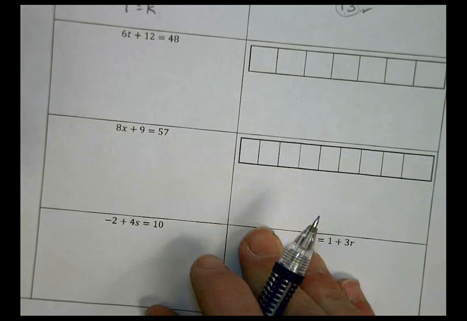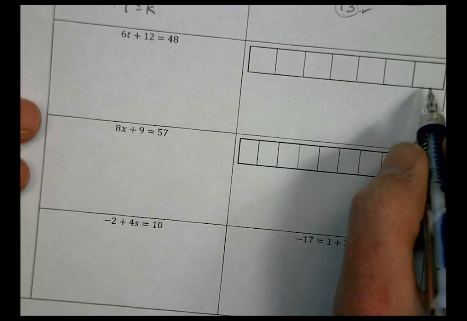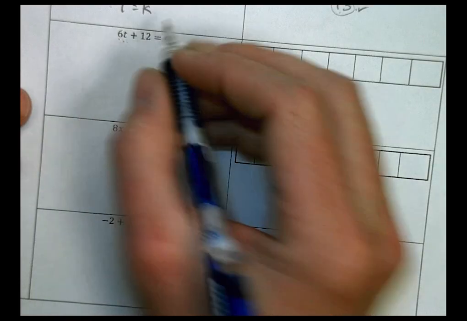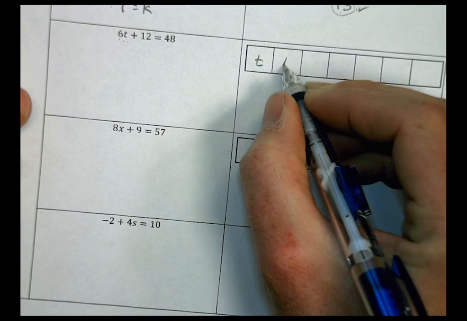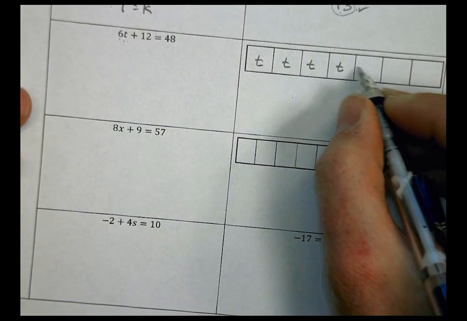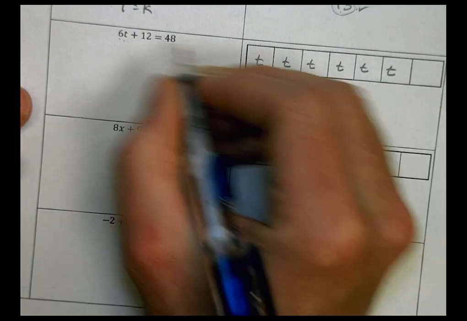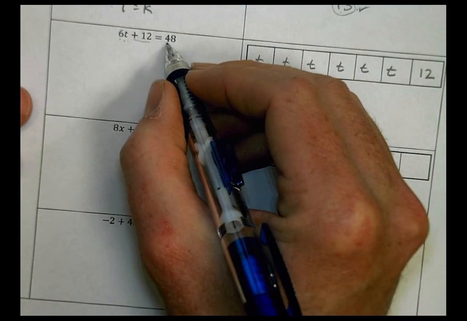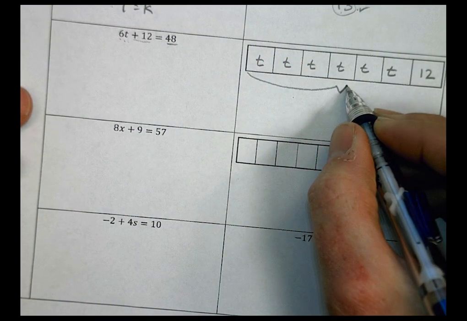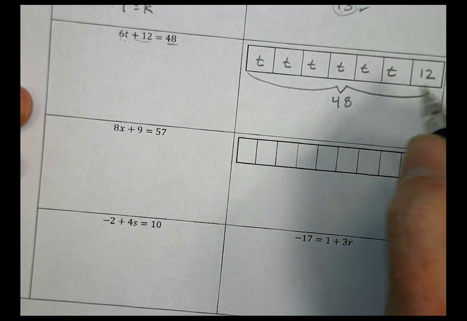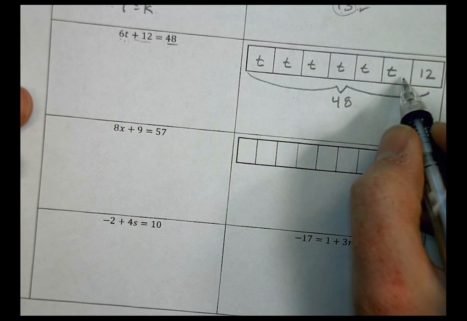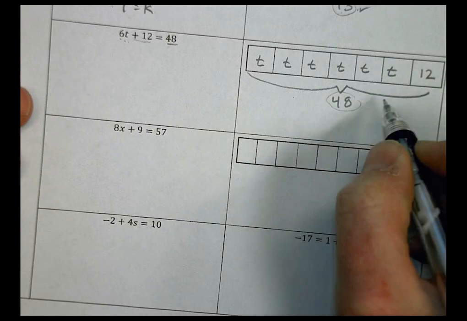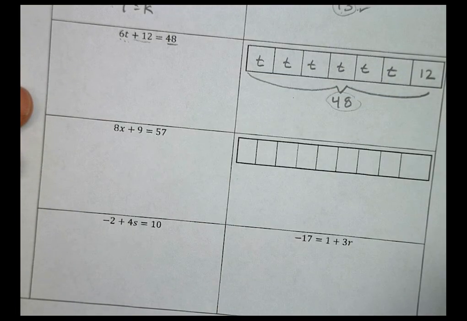Okay, in the next one here, you see that they give you the squares, but don't put anything in it. So what do we say this is? This is 6 groups of t. So it's like saying 1 group, 2 groups, 3 groups, 4 groups, 5 groups, 6 groups, and then we're going to add 12 more. So it's adding 12 more, and in all, the whole thing has a value of 48. So I have 6 bags of apples, and then I buy 12 more individual apples, and I have a total of 48 apples. How many apples are in each bag?